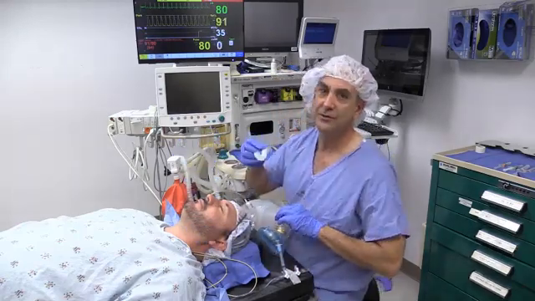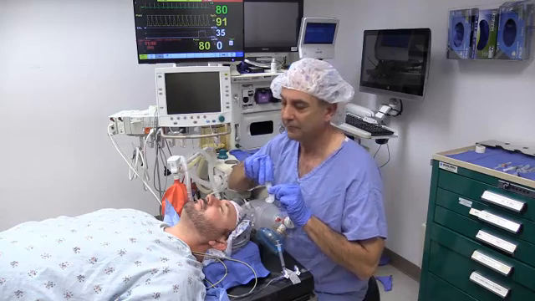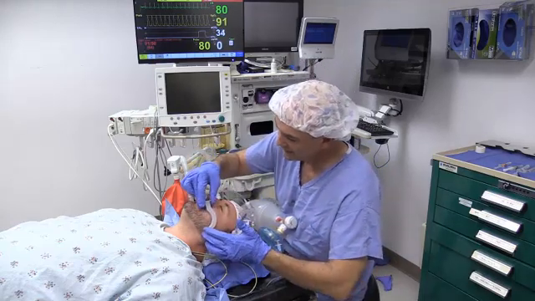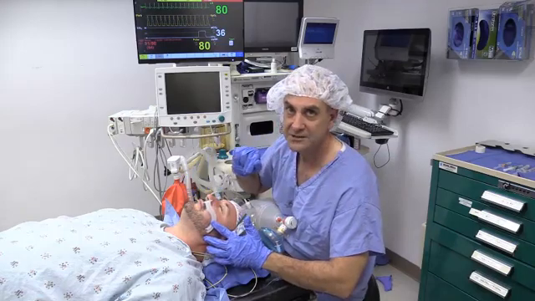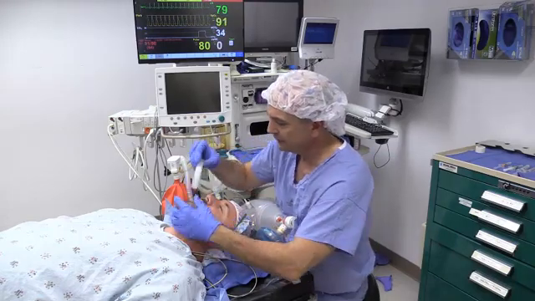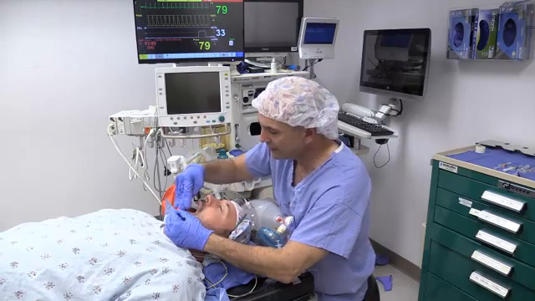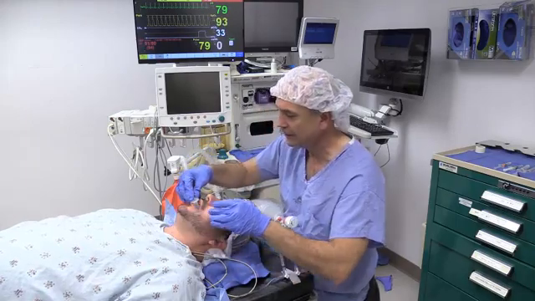What I'm then going to do is size an oral airway and place one. From his mouth to the angle of his mandible, this is an appropriate sized airway for him. I'm going to open his mouth and then go ahead and insert the oral airway.